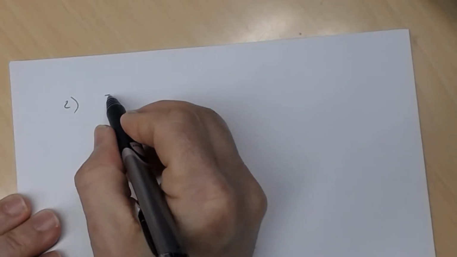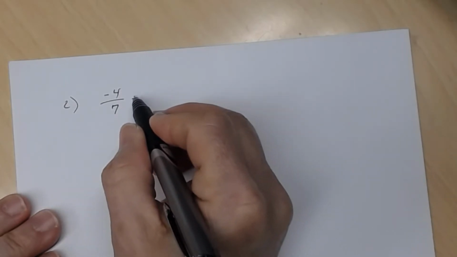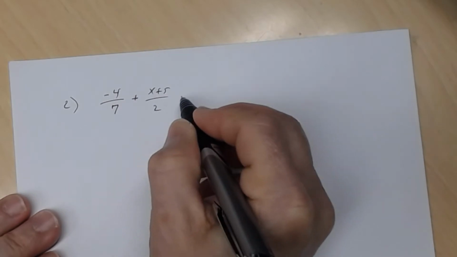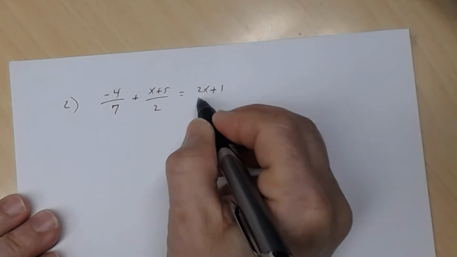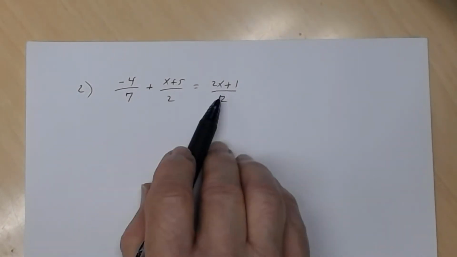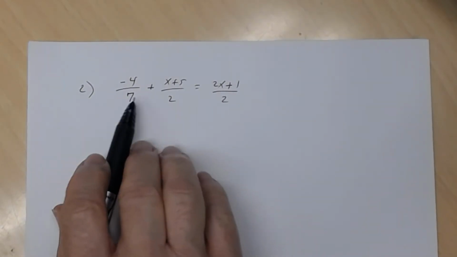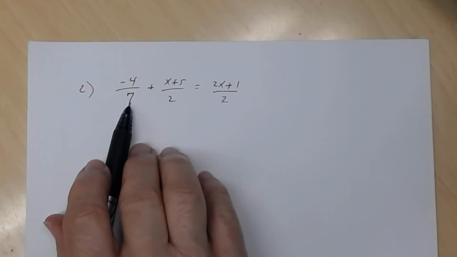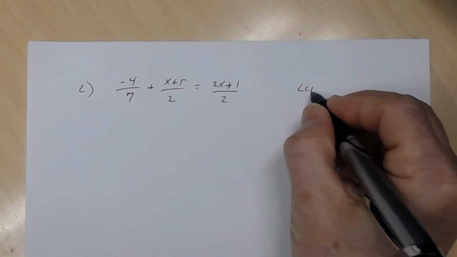Okay, number 2, let's suppose we had this. Let's suppose you had negative 4 divided by 7 plus (x plus 5) divided by 2 equal (2x plus 1) divided by 2. So I have this rational equation made up of 3 rational expressions, and I need to clear those fractions. So I have to find the LCD, the least common denominator of all three denominators. So 7, 2, and 2, your LCD is going to be 14.